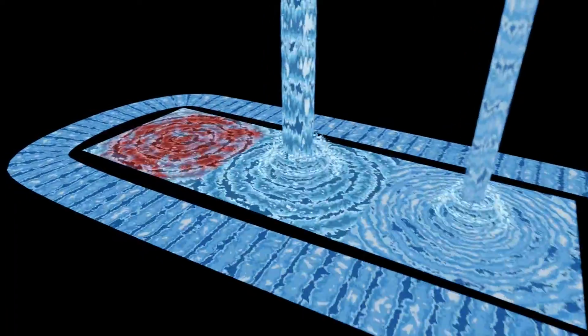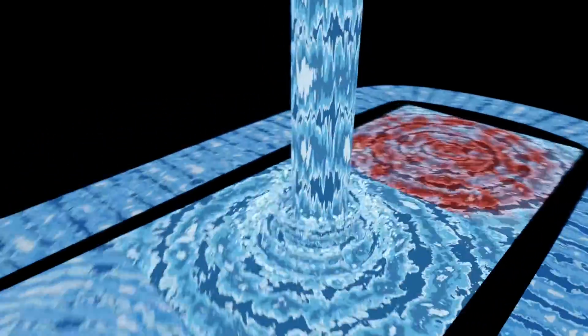Hello guys, today I will show you how I've made this procedural water shader entirely in Blender.